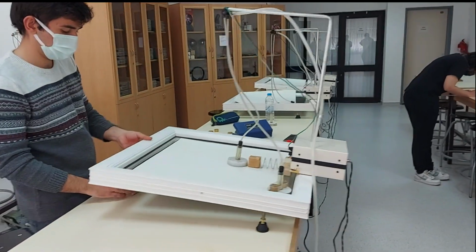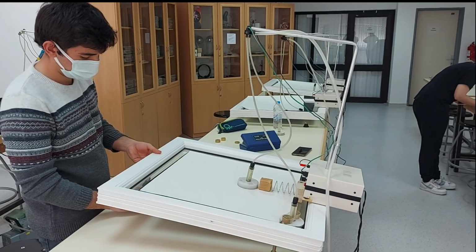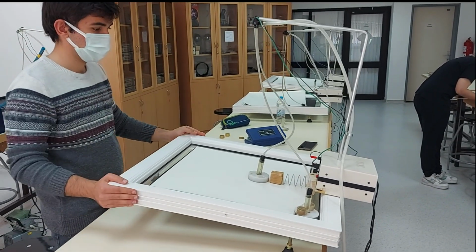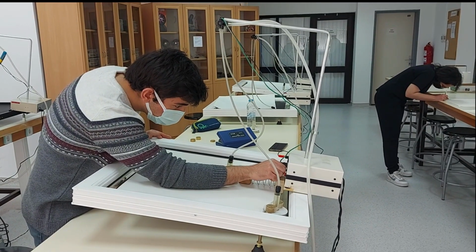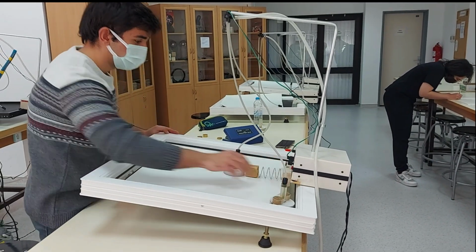The air table will be making an angle of arcsine 1/10 with the horizontal. This angle will remain constant throughout the experiment. The spark timer is set up to 50 milliseconds.